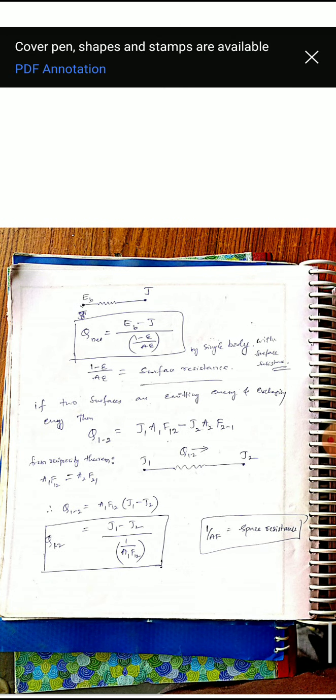There are two nodes, and we have a resistor in between the two nodes: Eb, the emissive power of a black body, and J, the radiosity. In the electrical analogy, Q net is equal to Eb minus J by 1 minus epsilon by A epsilon, where 1 minus epsilon by A epsilon is the surface resistance, like our thermal resistance.